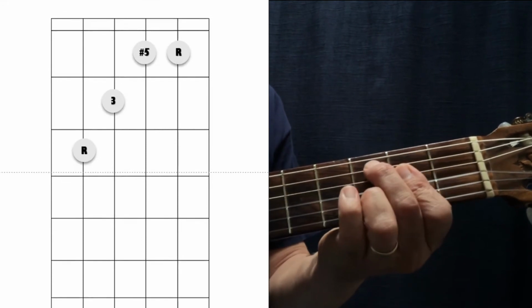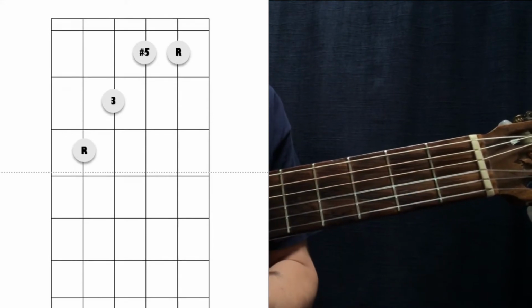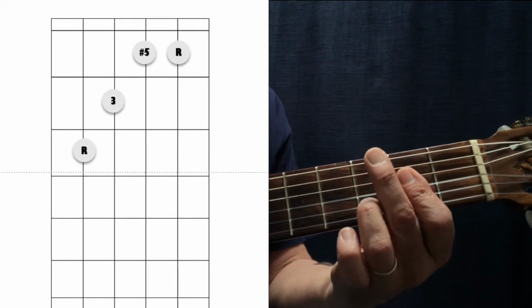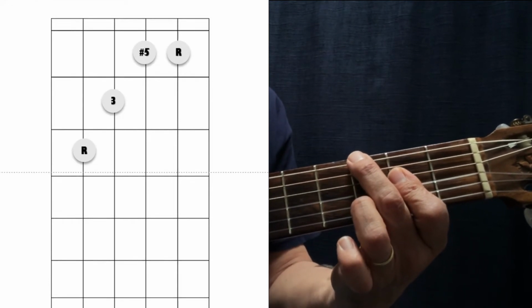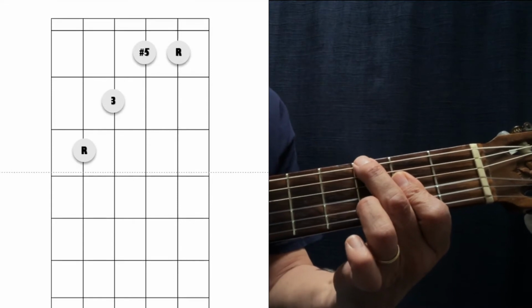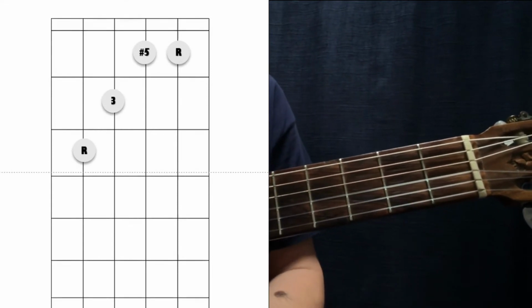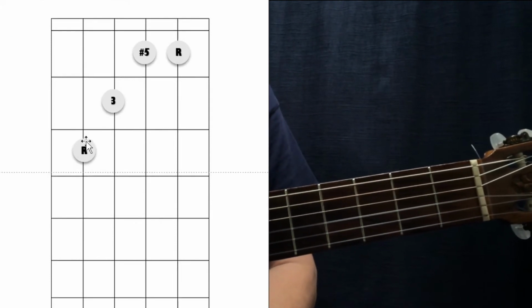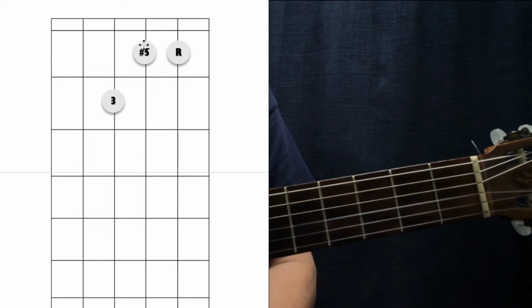So once you've learned the shape in one position, you can move it up and down. And do remember that sometimes these chords are played with the 5th as the bass. Huh? Okay, which can be really confusing in some cases. So I showed you some nice augmented 5th shapes.